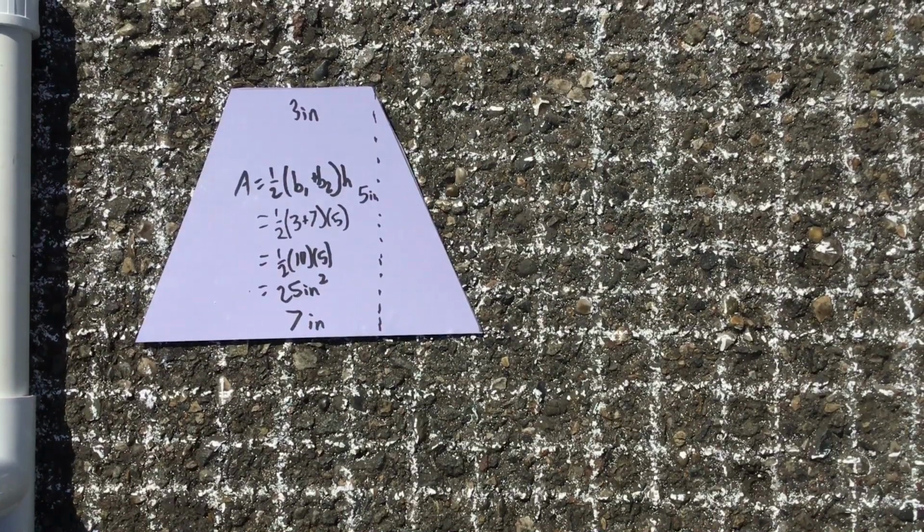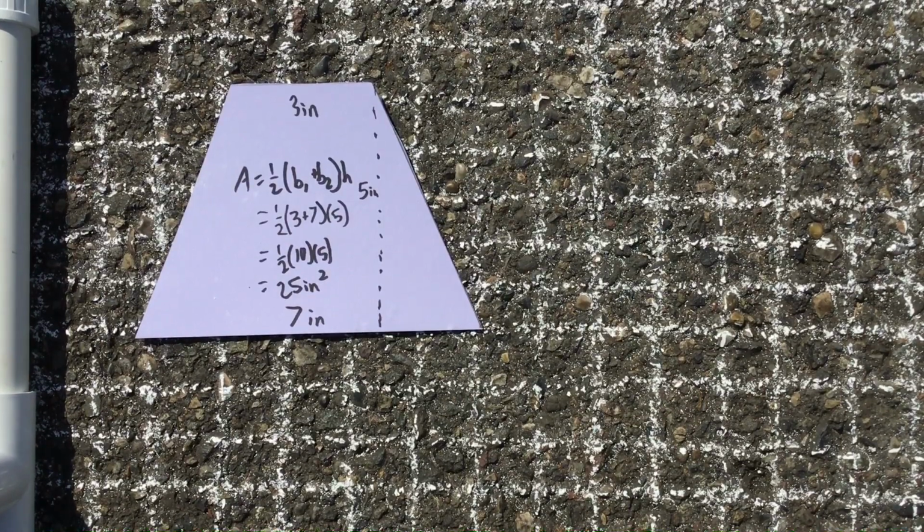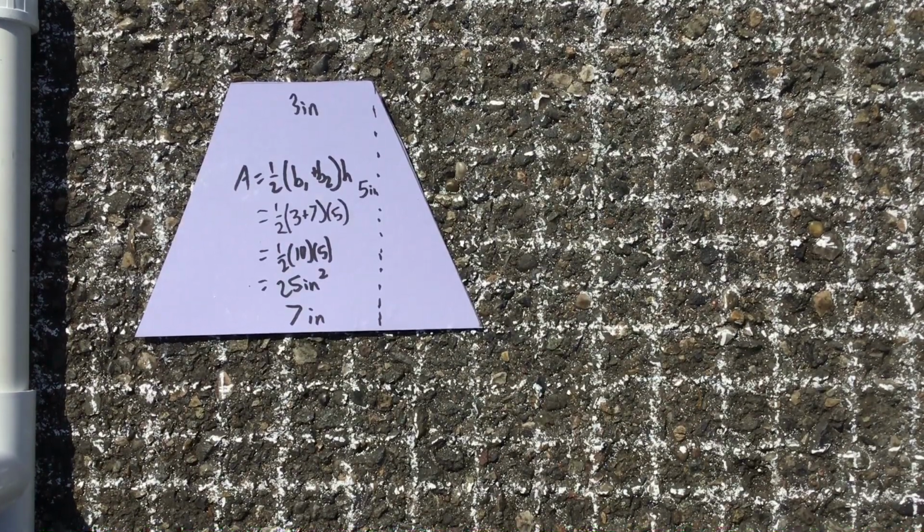So hopefully this helps you understand the why behind these formulas and why we know these formulas work to find the area of these different shapes.